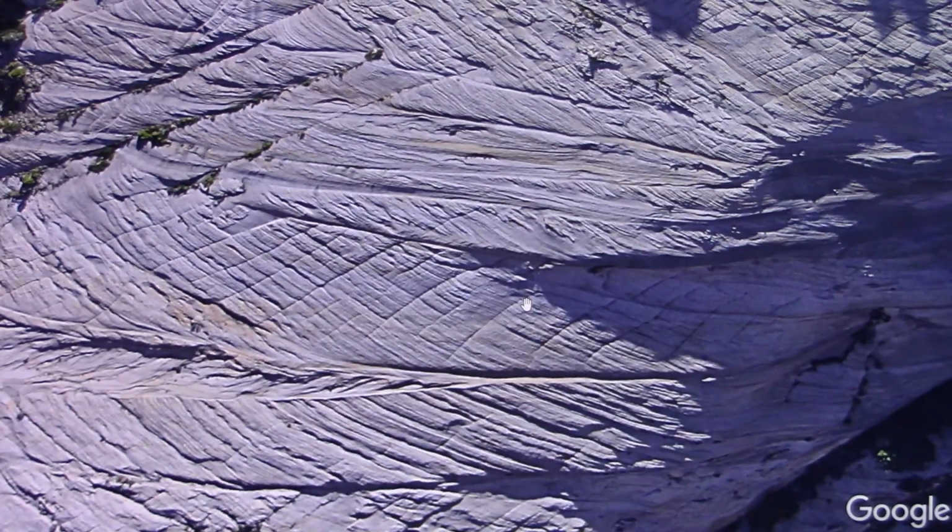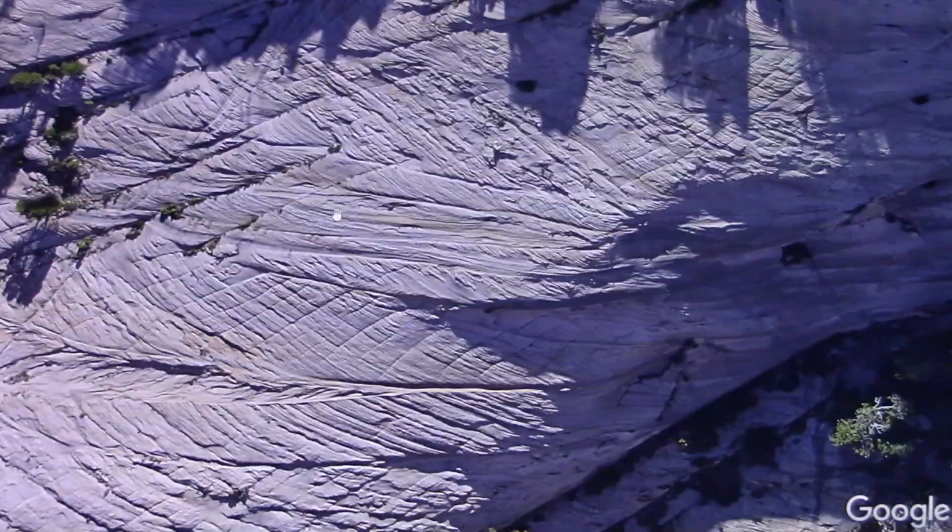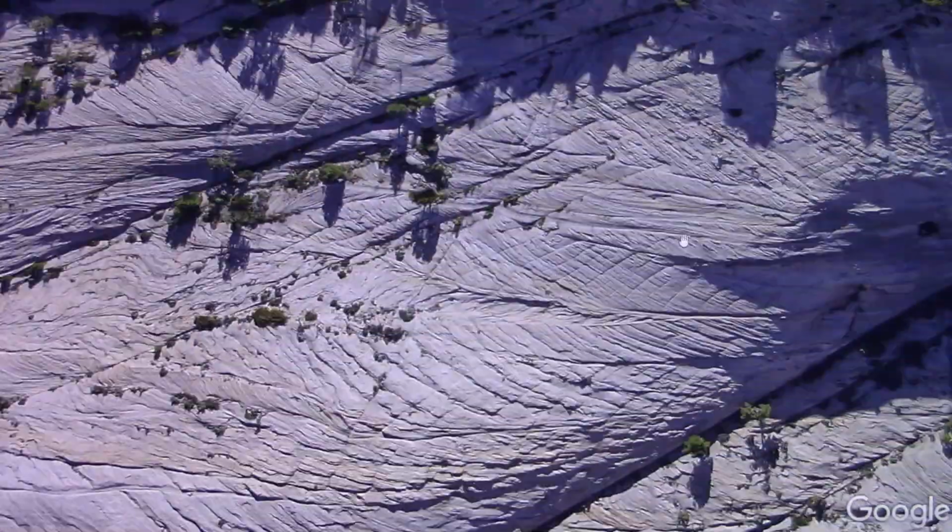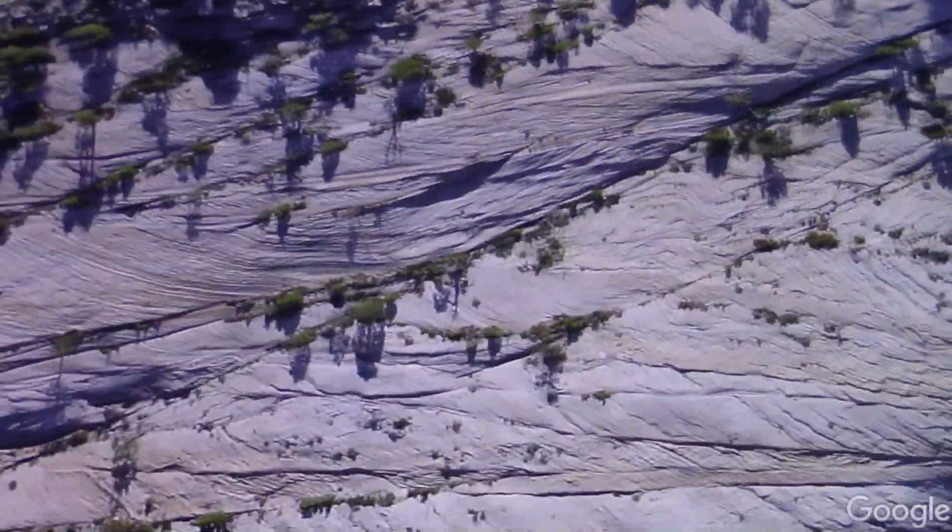Okay. Here's some more. This is down out of Angel's Landing. See how these come in here to a point like that? Just like I was just showing you. You can go back and look at those other ones, you'll see this. It's real easy to see. Over in here.